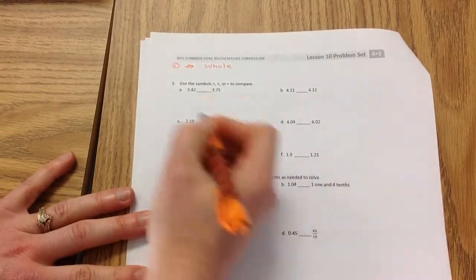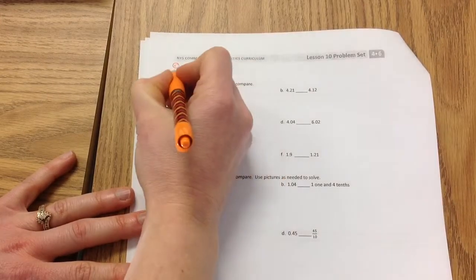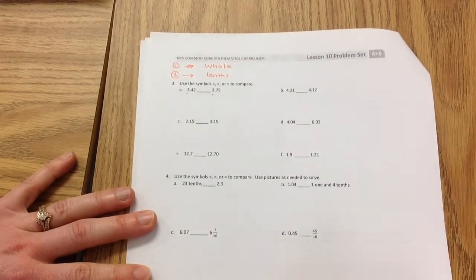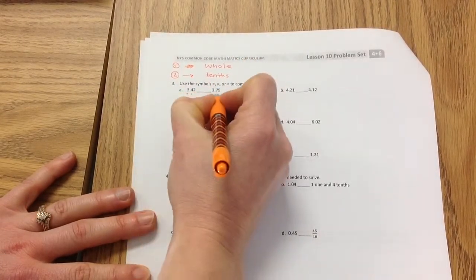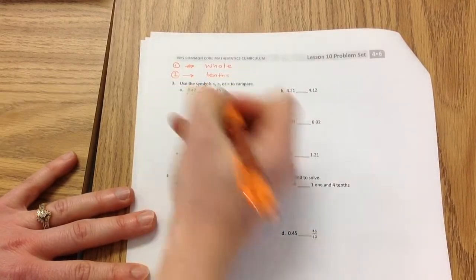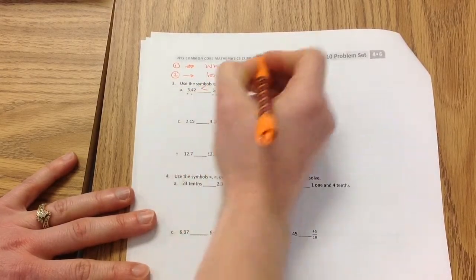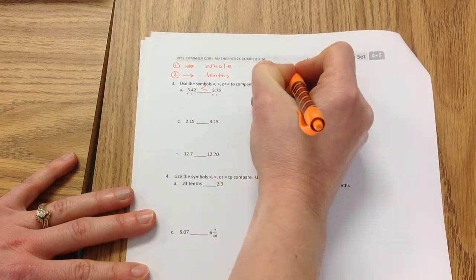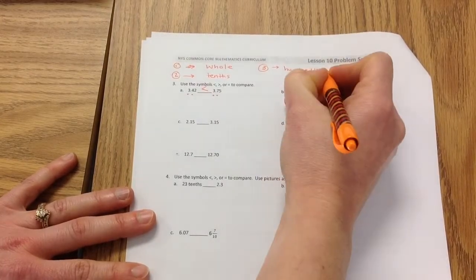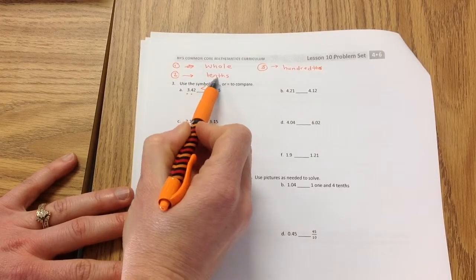So let's go ahead and take A for example. I have 3 wholes, I have 3 wholes. Well, that doesn't help me at all. Second step is to always go to the tenths. I have 4 tenths or I have 7 tenths. Oh, well obviously 7 is greater than 4. That makes that bigger. If you have equal tenths, the third step would be to go and look at your hundredths and see which one is bigger. But you go in this order always: whole, tenths, hundredths.